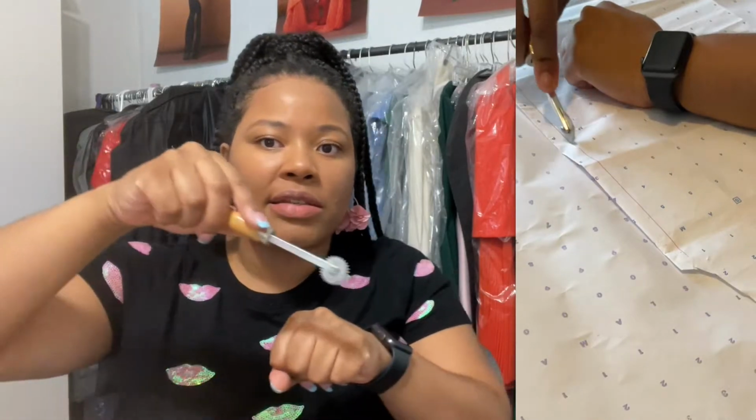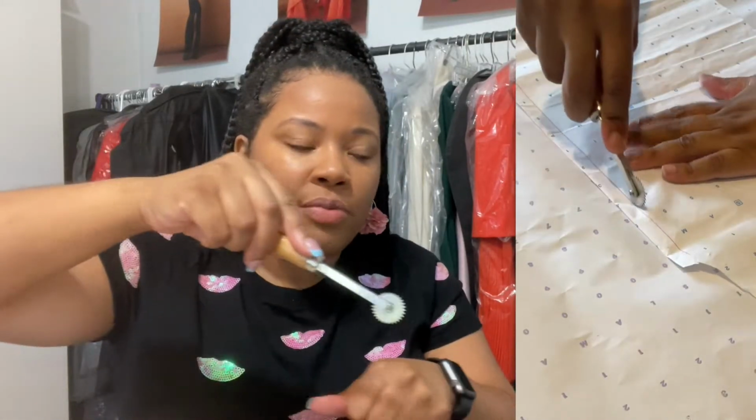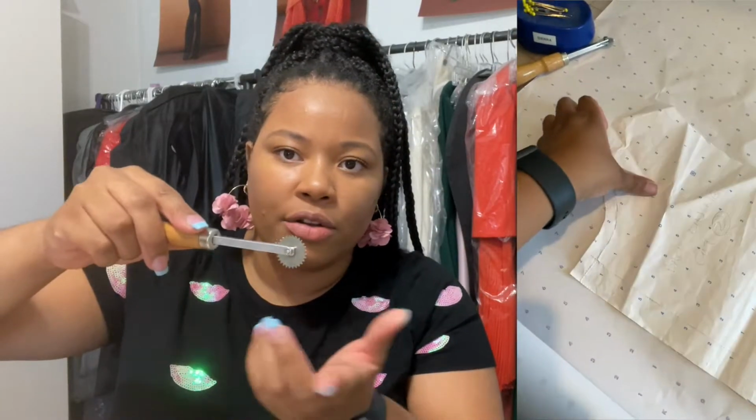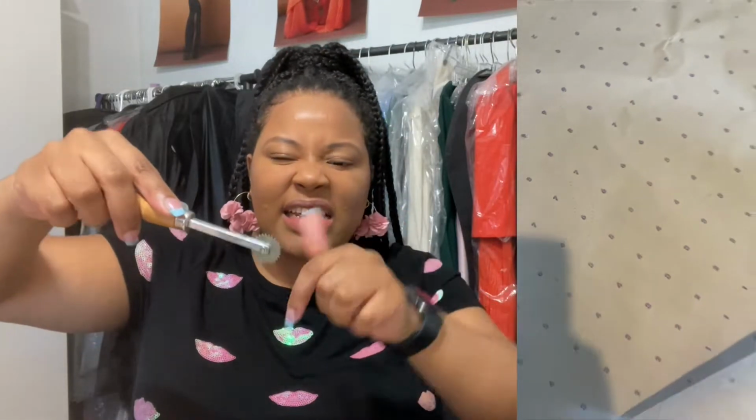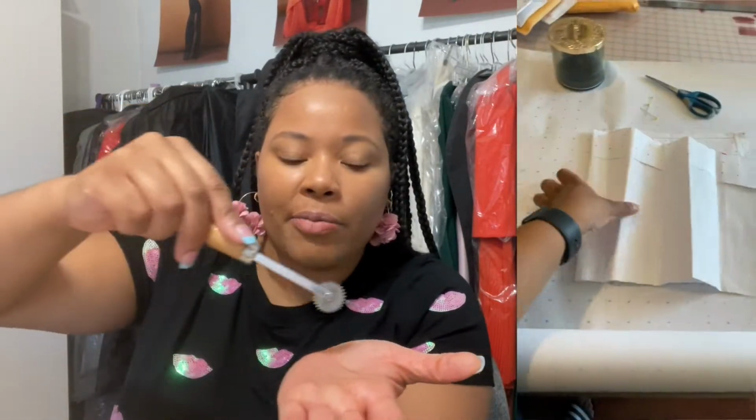If you are making patterns, then you're gonna wanna have a tracing wheel. The tracing wheel is used to transfer the lines from the muslin onto the pattern paper. You basically roll it onto the muslin fabric, and then it will create little dots that will appear on the pattern paper. Basically, it pokes little holes into the pattern paper, making it easy for you to trace off whatever lines are on your muslin.